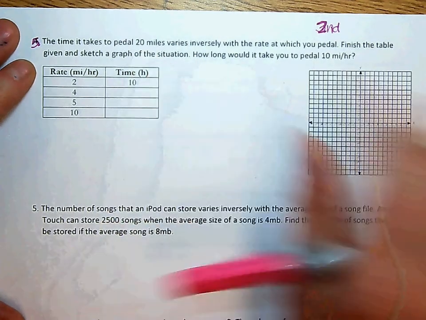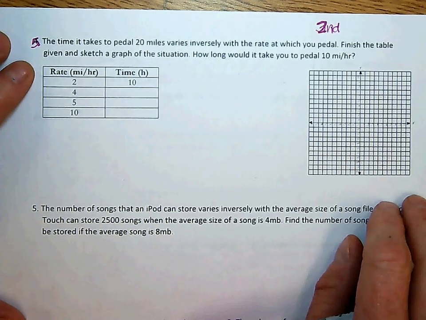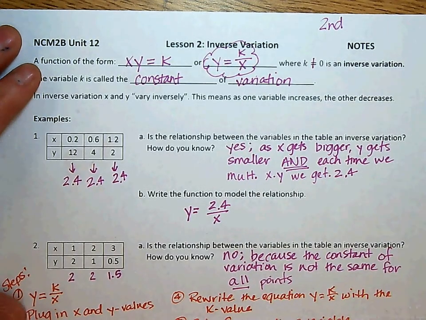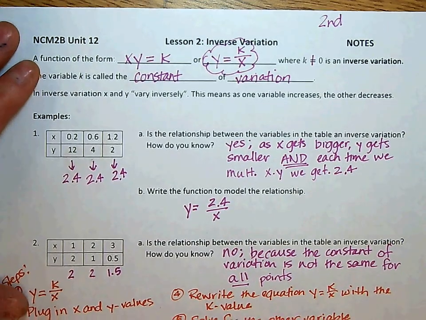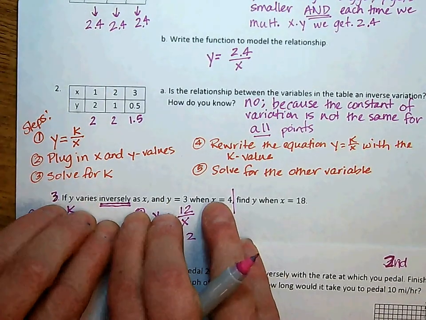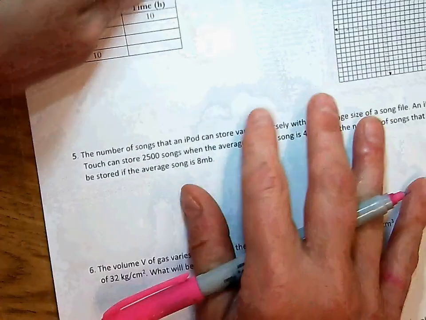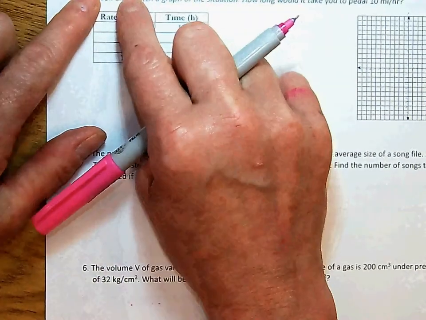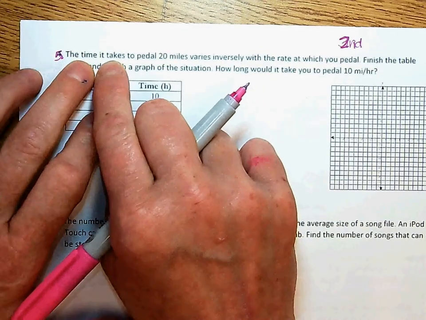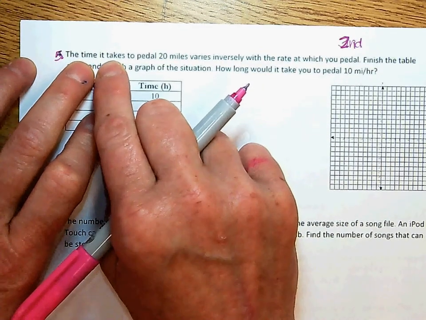Because the phrase is, if y varies inversely as x. So as I read this, as y varies inversely with x, the time it takes, that's going to be our y.